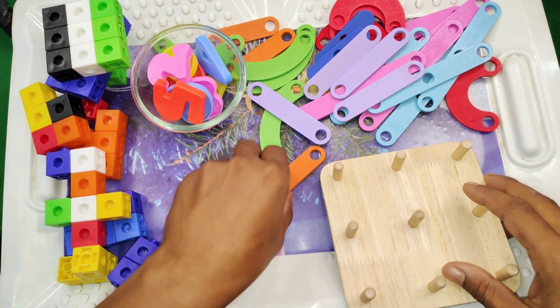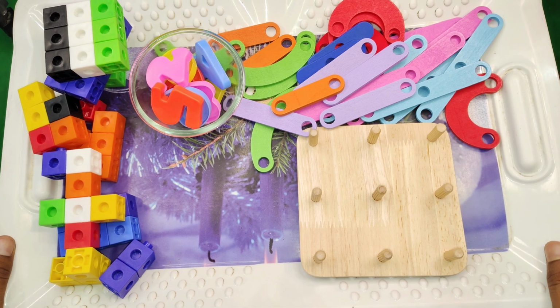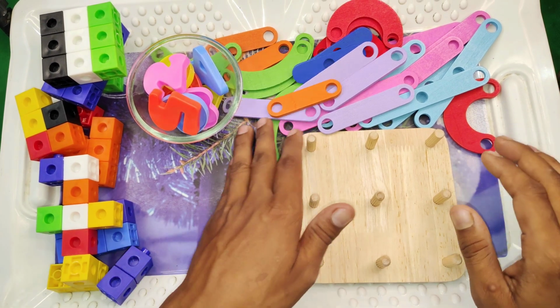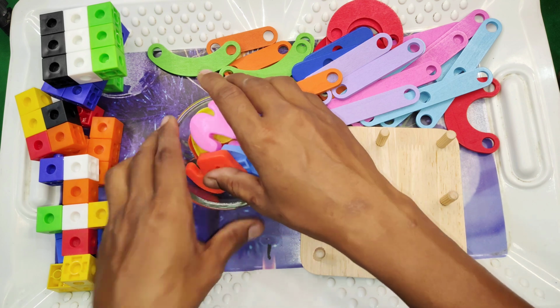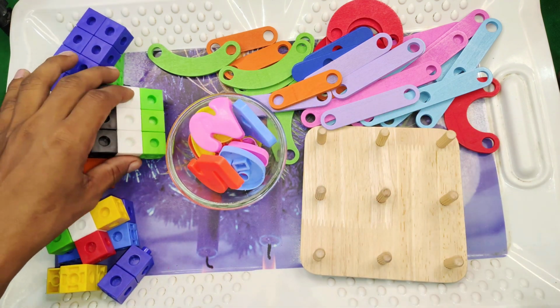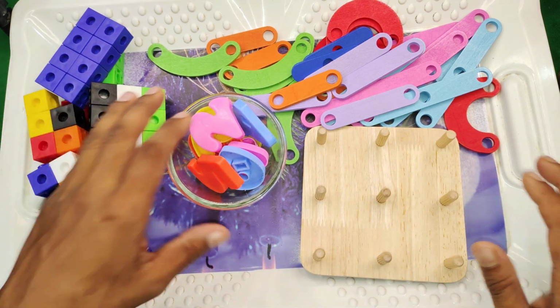Kidology wooden number puzzle. Kidology wooden number puzzle, and this is number in the bowl, and this is the number blocks which I made before.